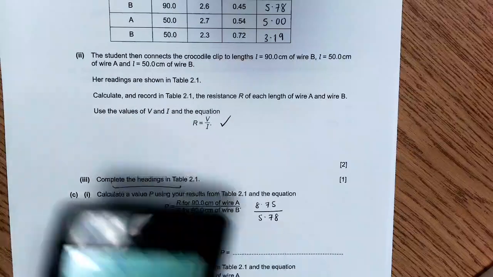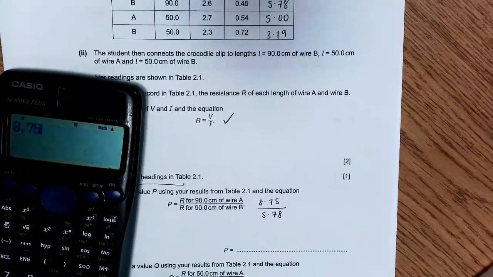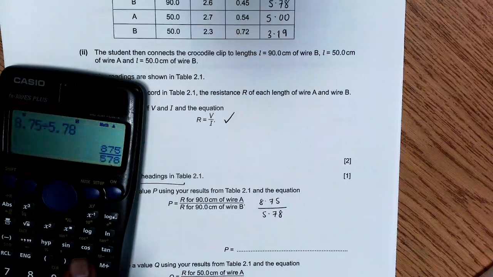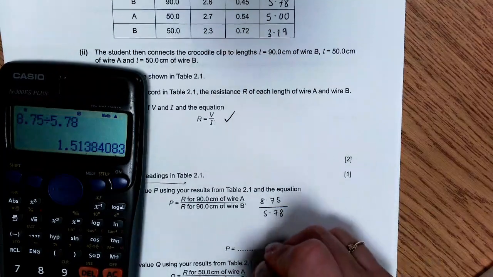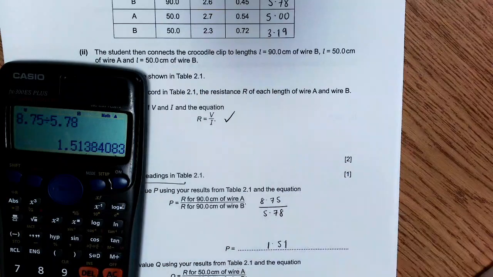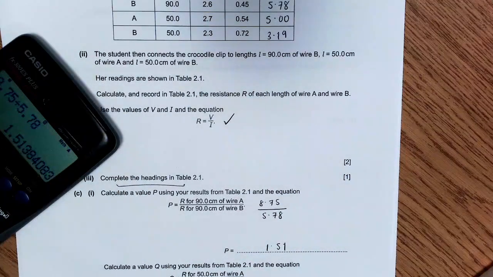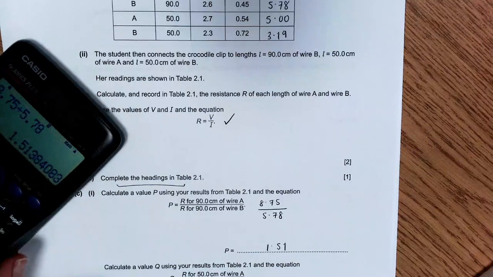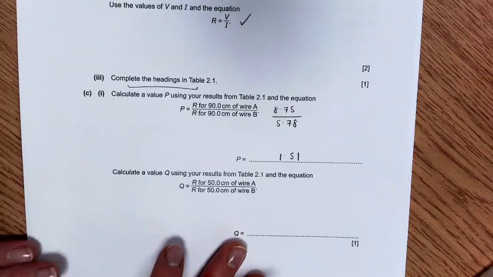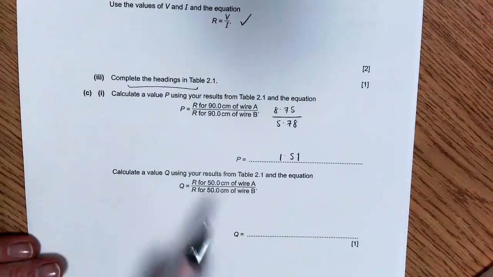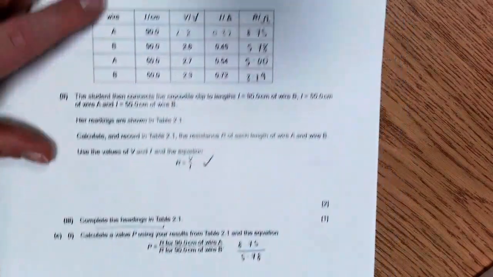And when we do that, we get a value of 1.51. It's a ratio, so it's unitless. Calculate a value Q, this time A over B, but for the 50 centimetres.